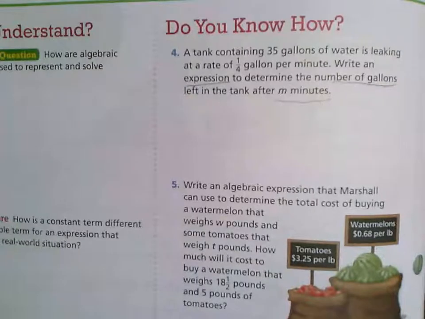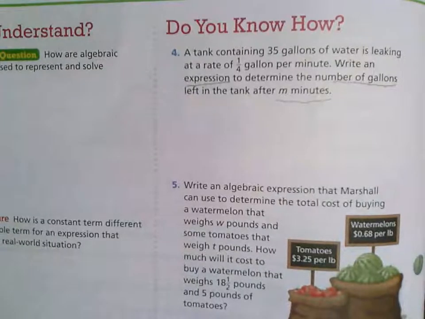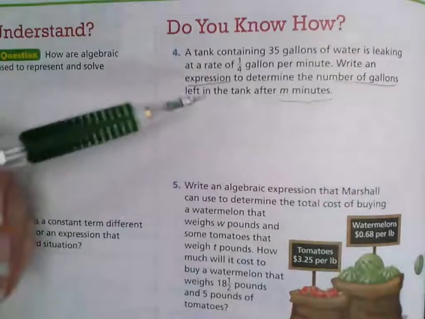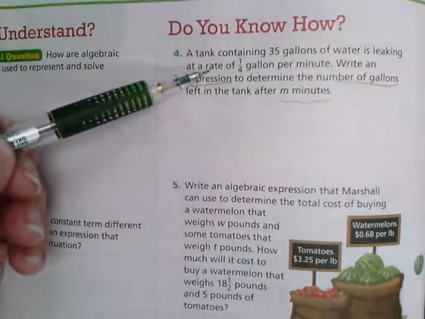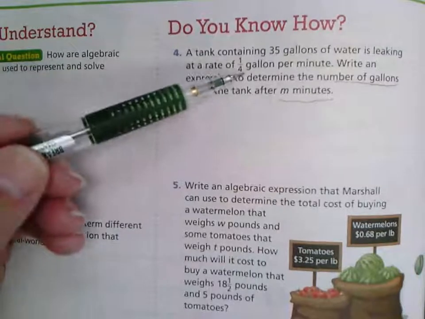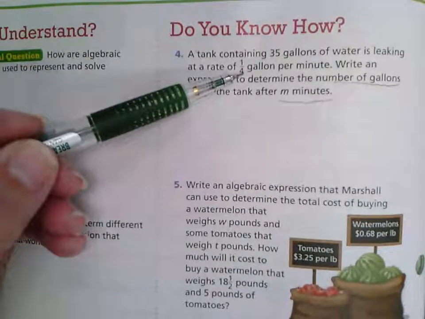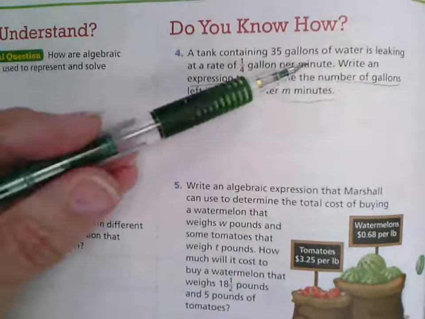We're going to use a proportion table to set up the situation wherein we have a rate of how much we are losing every minute.